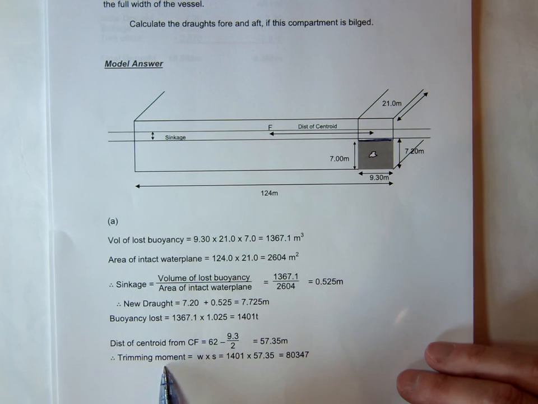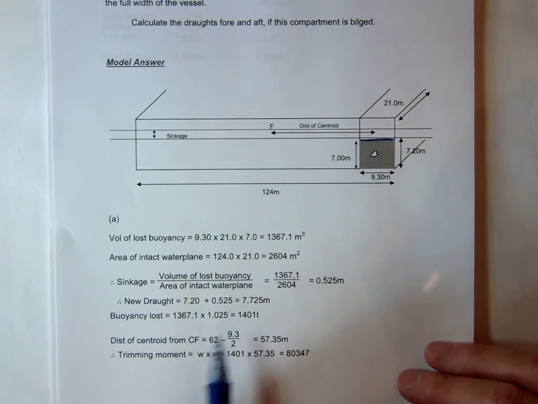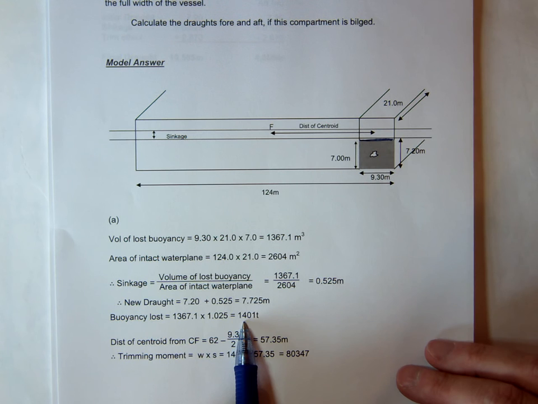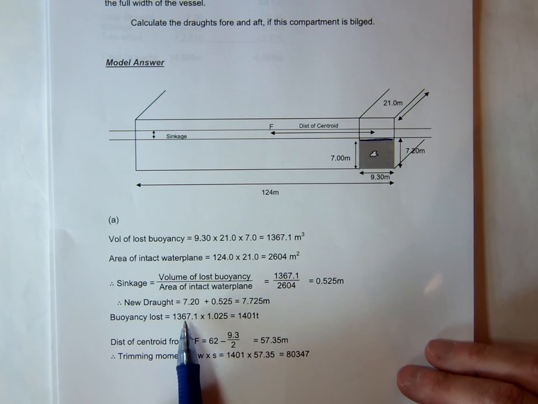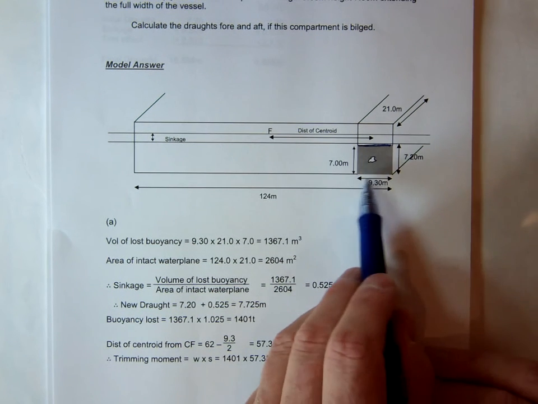The trimming moment is always a weight times a distance. So the weight is the weight that we've just worked out here, 1401, which is the weight of the buoyancy lost. And the distance, as we talked about earlier, is 62 minus 9.3 over 2.